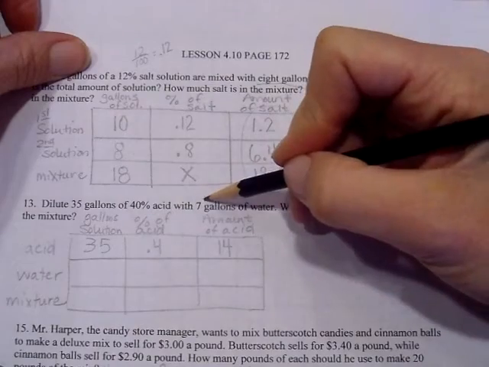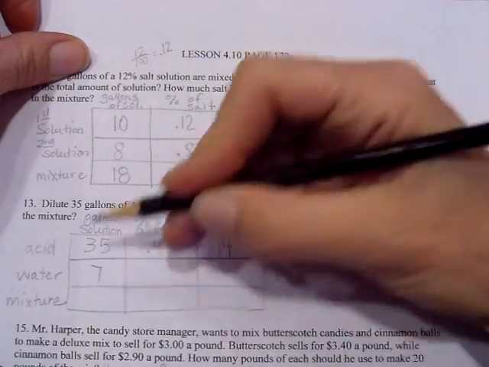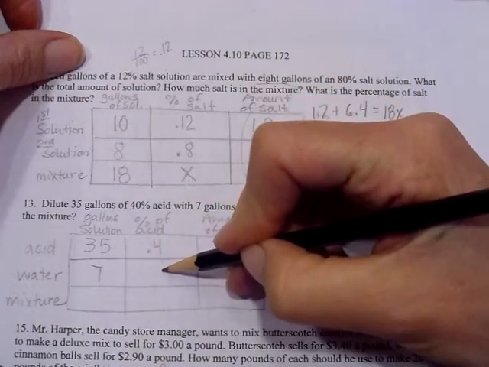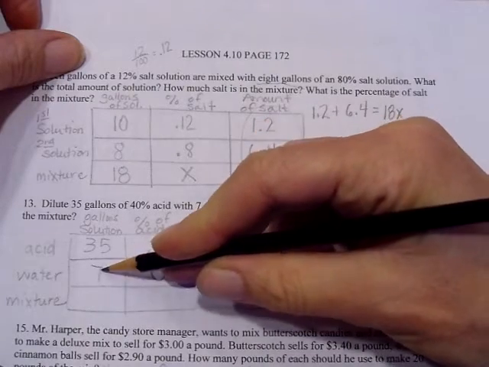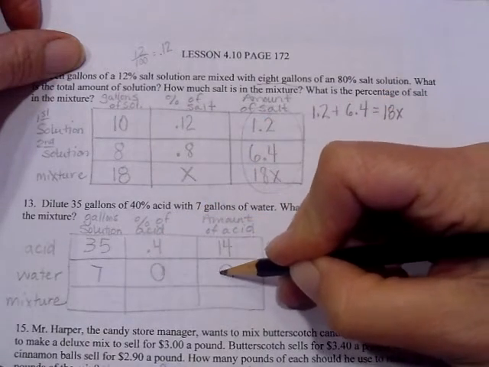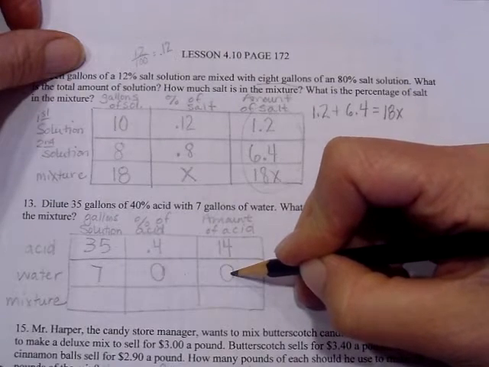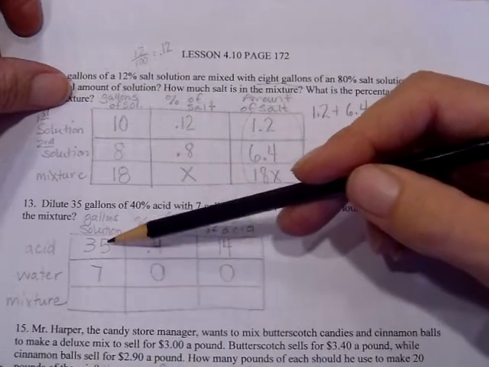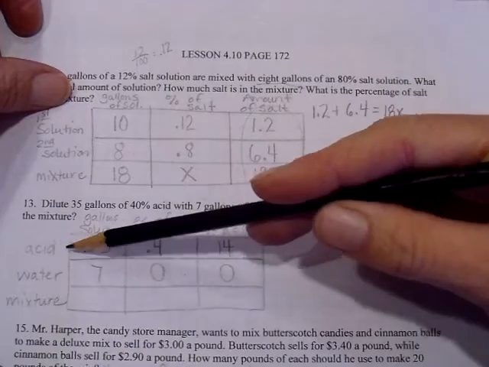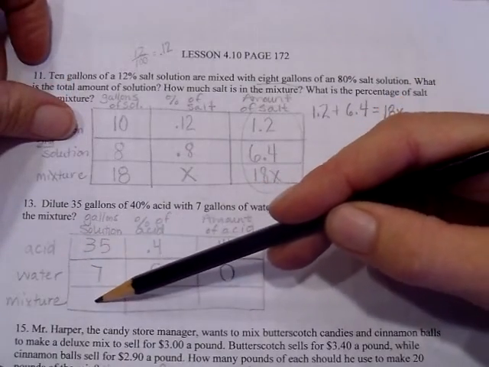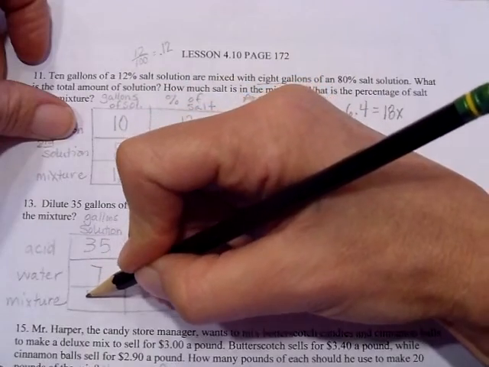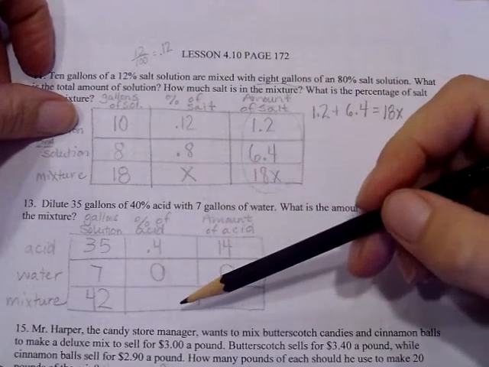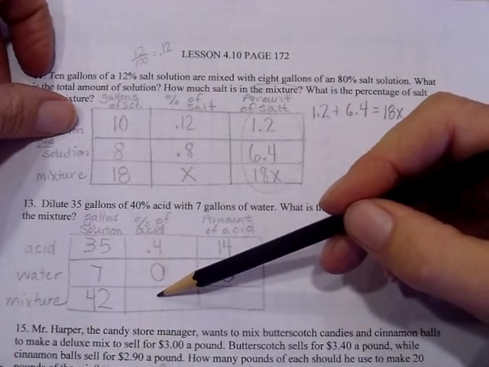Now the water. It says we have 7 gallons of water, so we can write that in. What is the percent of acid in the water? Well, it's pure water, so it should have 0% acid, which would make sense that the amount of acid in it then would be 7 times 0, which is 0. All right. So what is the amount of the mixture? That one again is easy. If we take 35 gallons of this solution and 7 of this, you just simply add it up. That's how many gallons of mixture you will have. And again, in this one, we are solving for how much acid is the mixture.